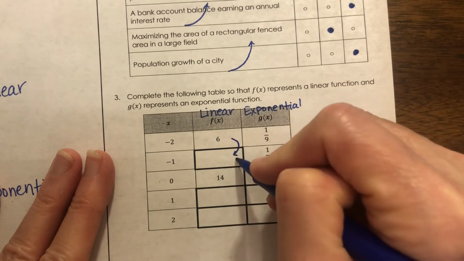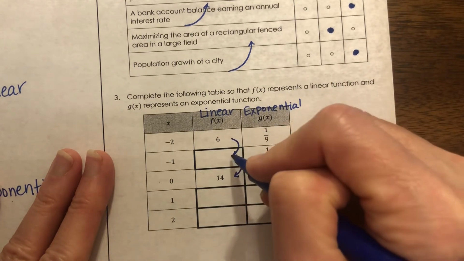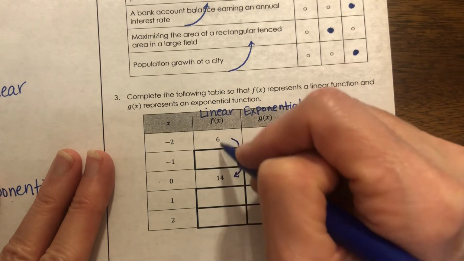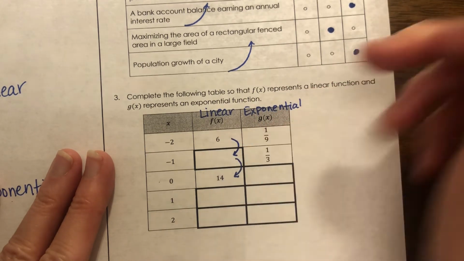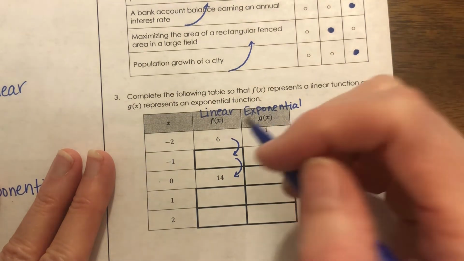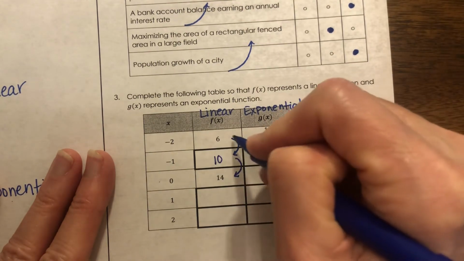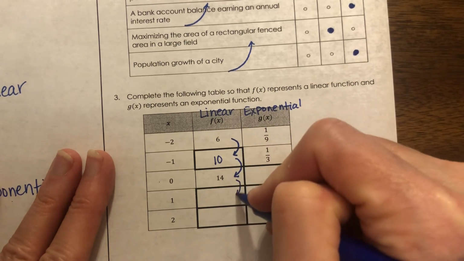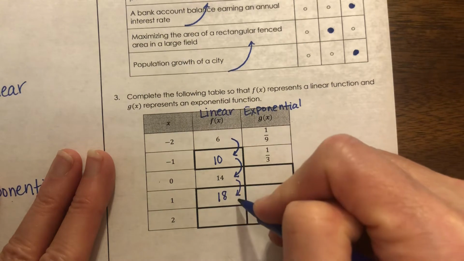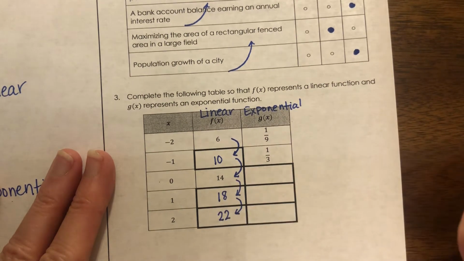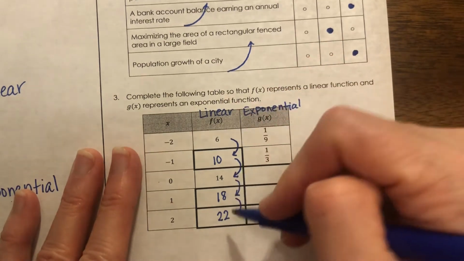So what are we adding to get from here to here to here? Find the number that is smack dab between 6 and 14, and you will see that that would be 10. So what are we doing? We're adding 4 each time. Adding 4 means we're going to end up with 18. Adding 4 means we're going to end up with 22. All right, that would be our linear function.